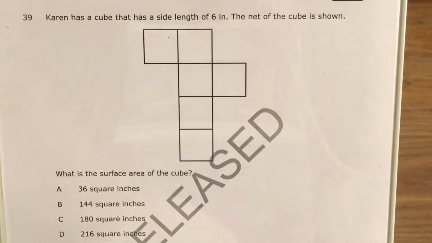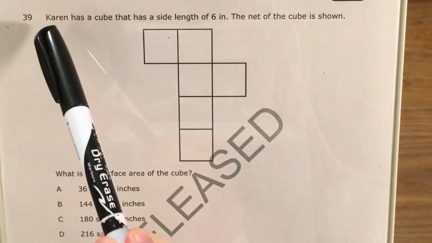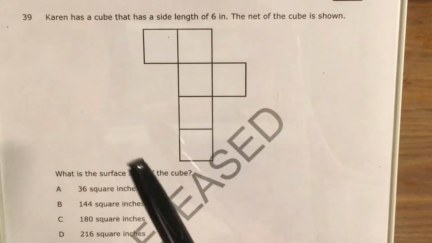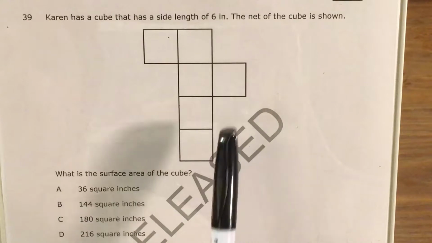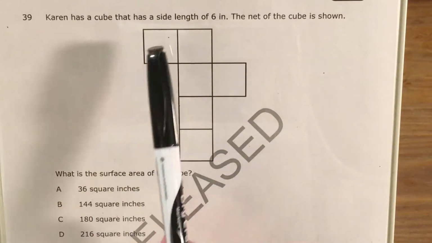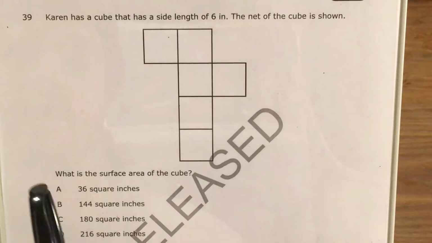This is Mr. W. Today we're going to tackle question 39 in the 6th grade math problems that North Carolina released this past school year. We see that Karen has a cube that has a side length of 6 inches. We see the net of the cube, which means what would happen if we were to put a whole bunch of paper all around the cube and unfold it. And we're trying to figure out the surface area of the cube, so essentially the total area in all of these squares if each one of these sides measures 6 inches.